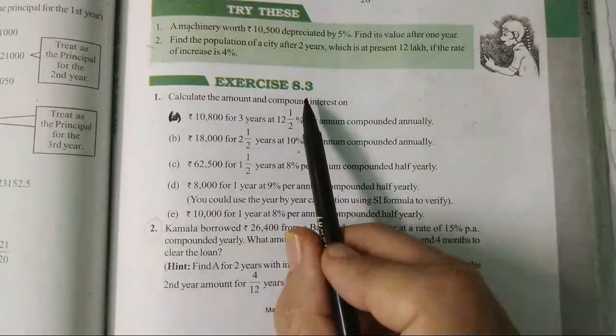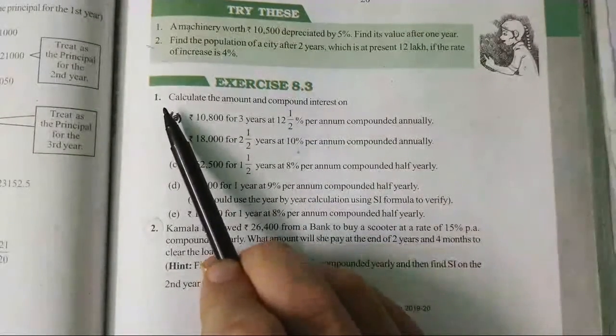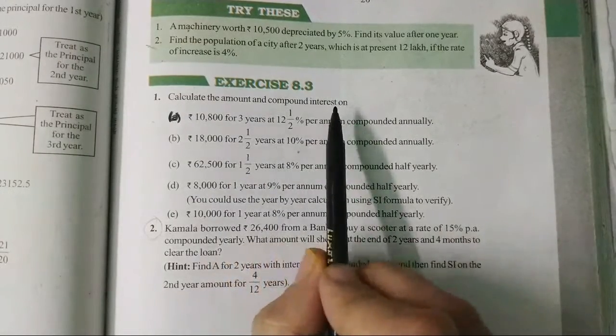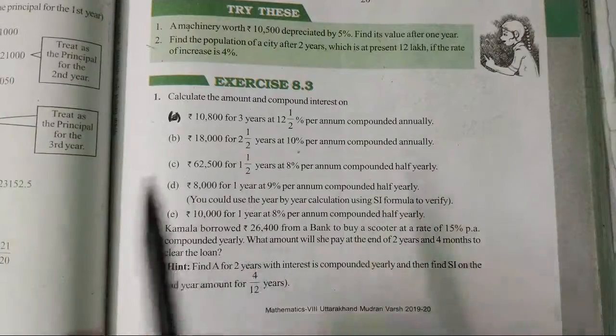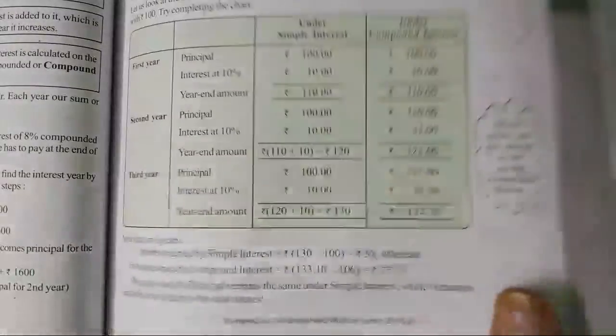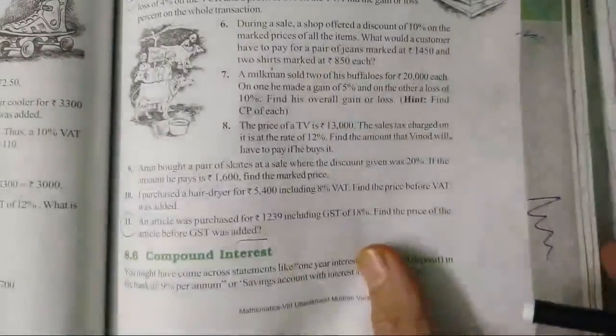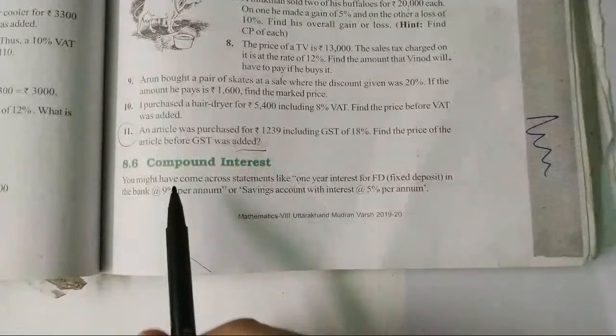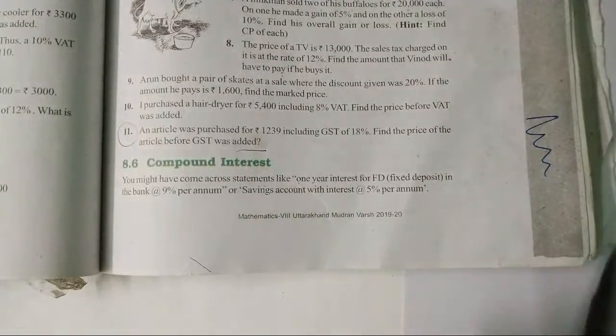So let's start. Exercise 8.3, question number 1, it says calculate the amount and compound interest. So what is compound interest? To just understand a quick meaning of the compound interest. The compound interest is calculated. It is called compound because it is the interest which is calculated in parts.